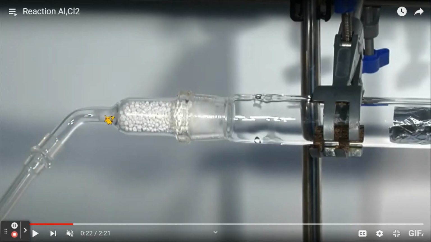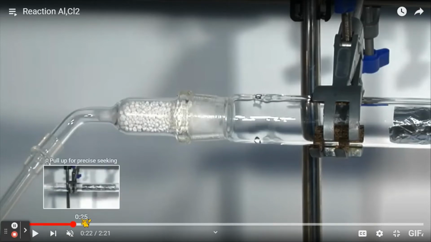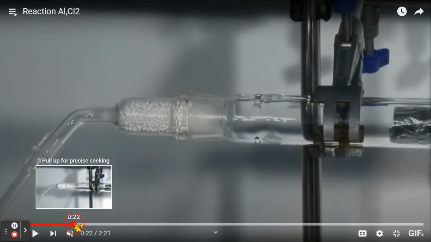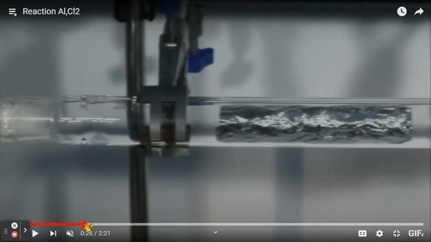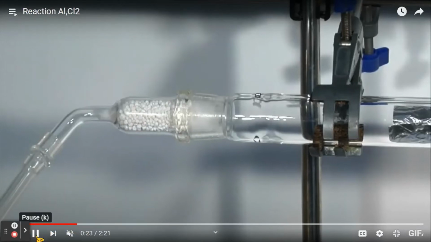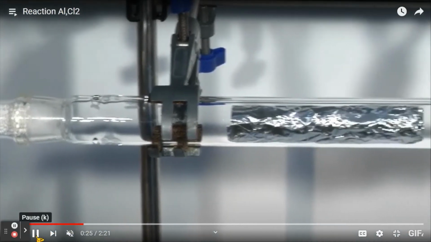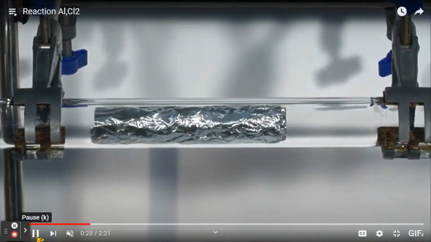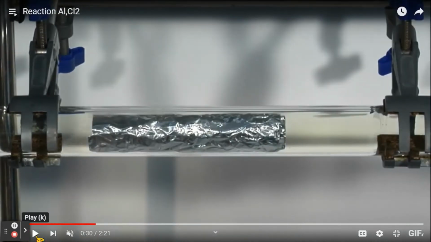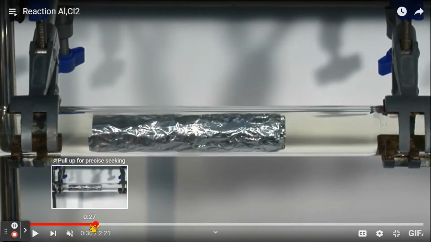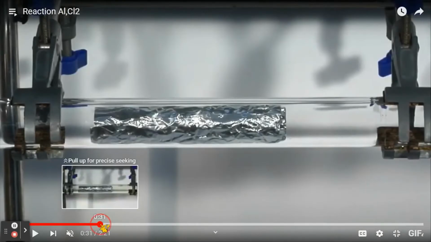So your chlorine is going to be coming through, and this is another reason why you probably haven't seen it in school: this kind of setup is particularly risky, particularly dangerous, especially due to the risk of the chlorine. So let's just play the video and see what's going on. So you've got the aluminium foil there. Now the video jumps forward, and you've now got chlorine going through. So there's a before, okay, and there's an after.